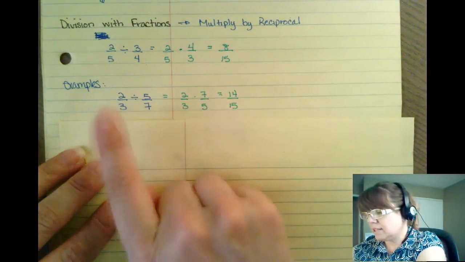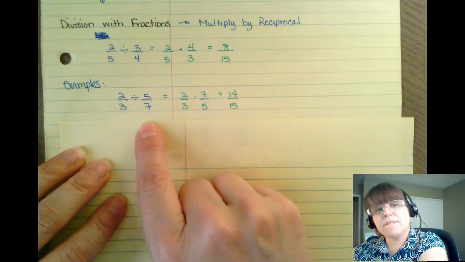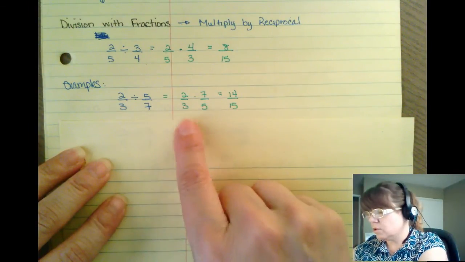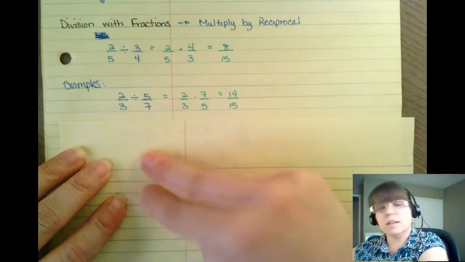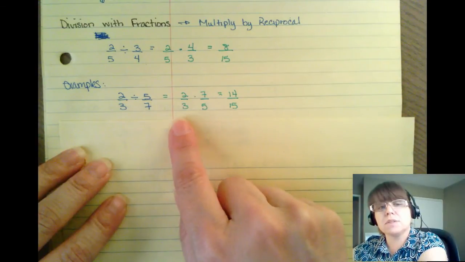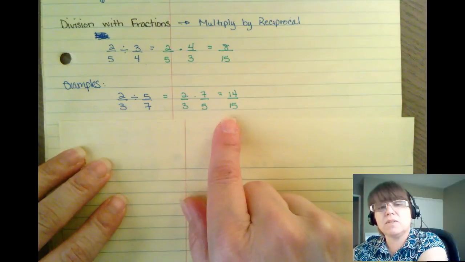If you didn't follow that, let's do it again. 2/3 divided by 5/7. Nothing to get stressed out about. Let's turn it into multiplication by the reciprocal. So 2/3 times the reciprocal of 5/7, which is 7/5. Multiply the tops: 2 times 7 is 14, and 3 times 5 is 15.